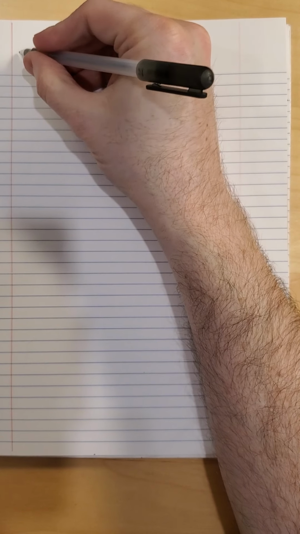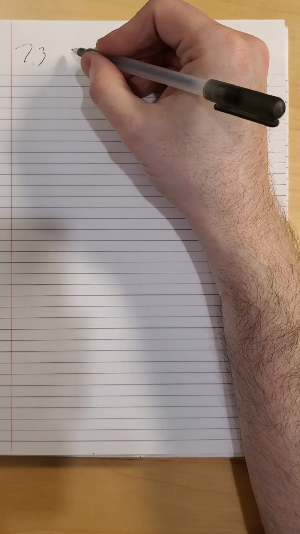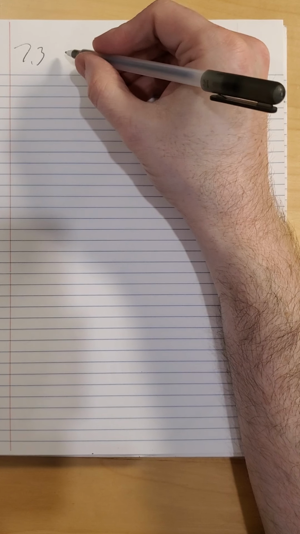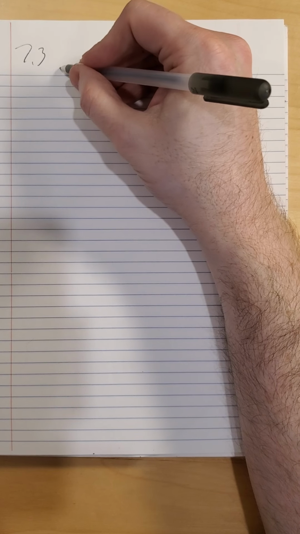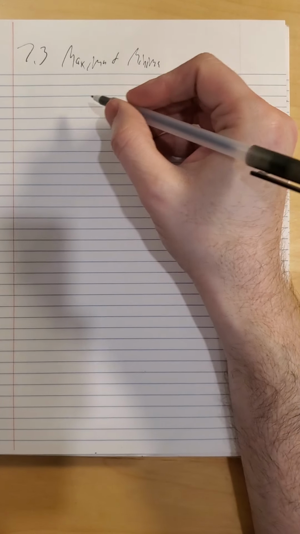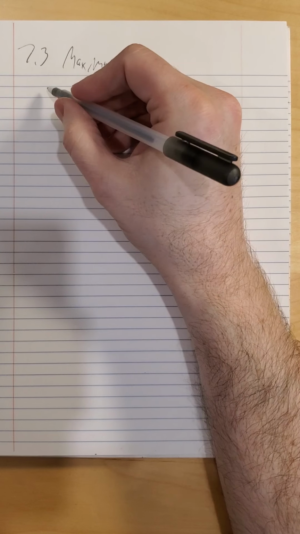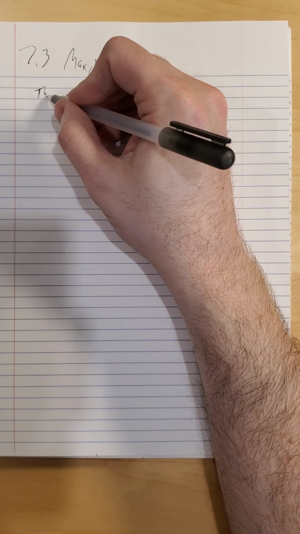Welcome back. Today we're doing section 7.3 on local maxima and minima in multivariables. So we have two main theorems that we're going to put to work for this. This is not a more heavily proof-based course, so we're just going to state the theorems.